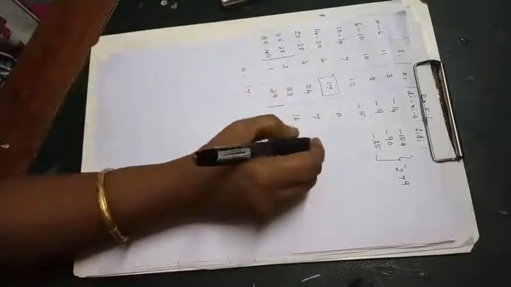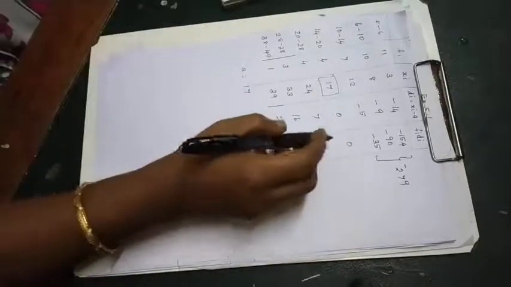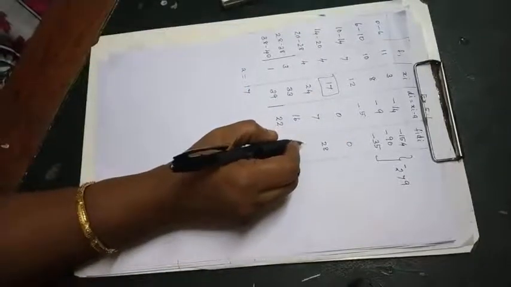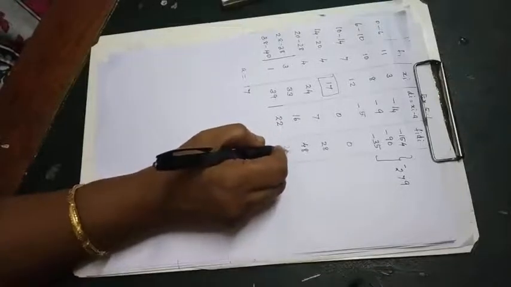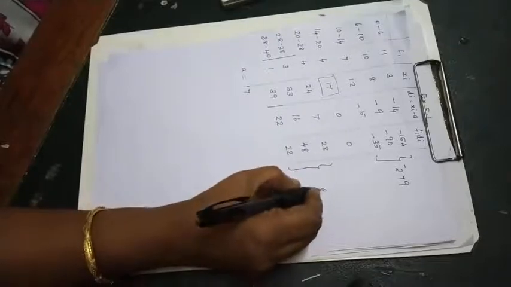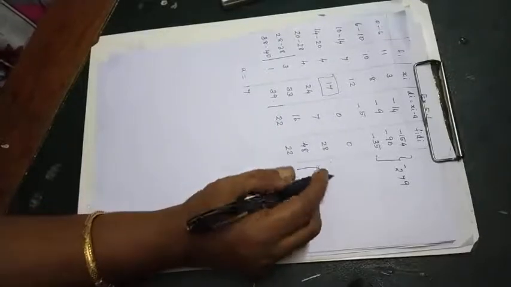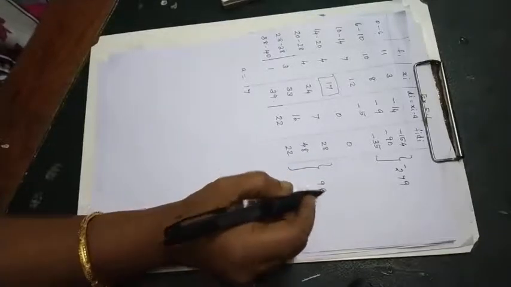Okay. Now here 4 into 7, 28. So here 0. 16 into 3, 48. Then 22 into 1, that is 22. So when you are adding this one, 98 you will get.